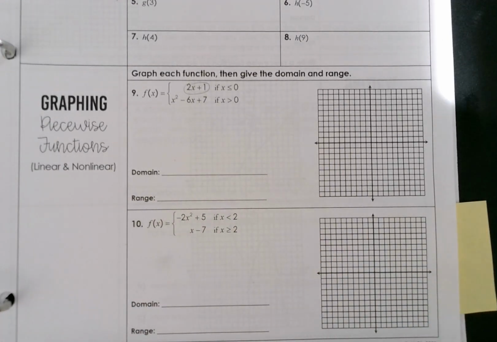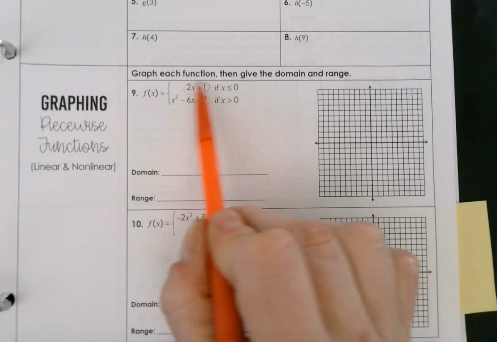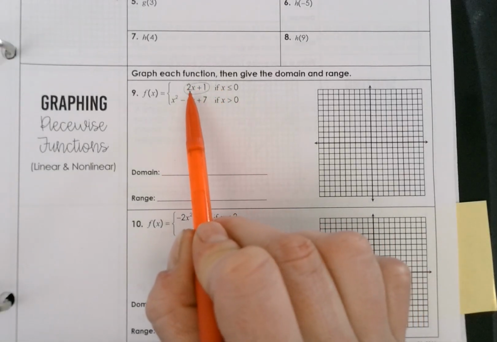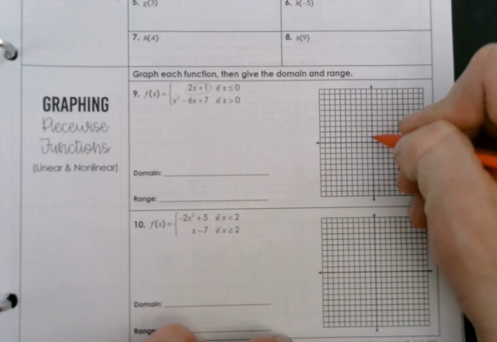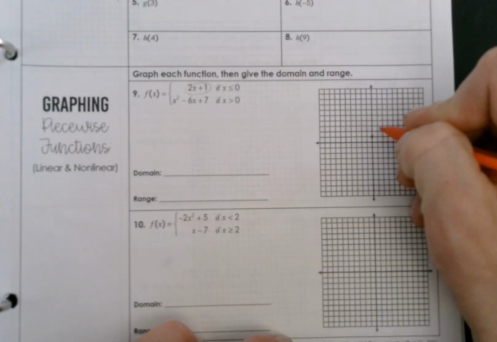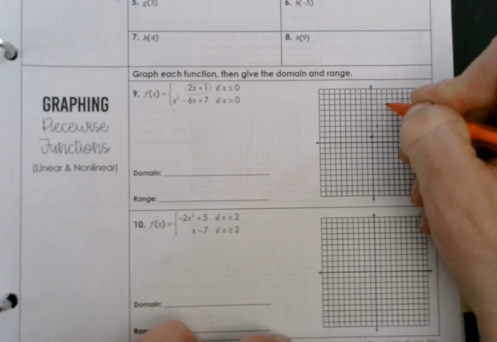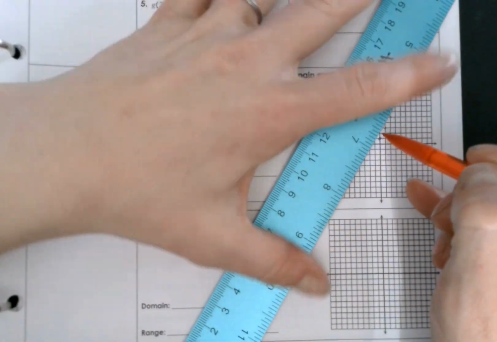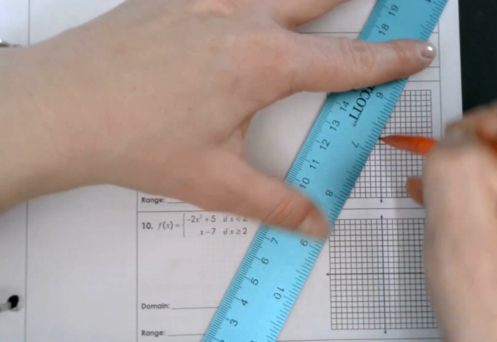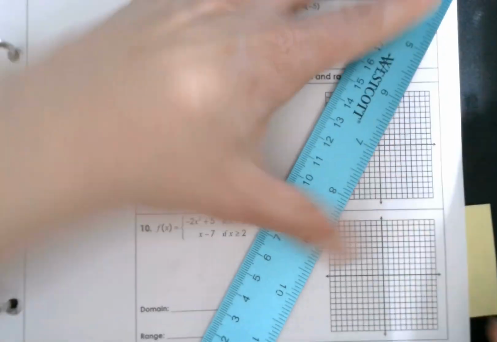So I will do that again for this first equation, 2x plus 1. So the line y equals 2x plus 1 has a y-intercept at 1 and a slope of 2. So the line looks like this. We count up 2 and to the right 1 to find the next point, and there's our line.